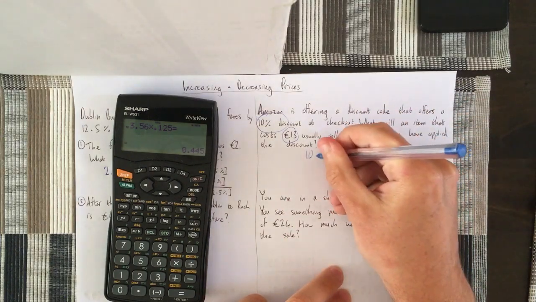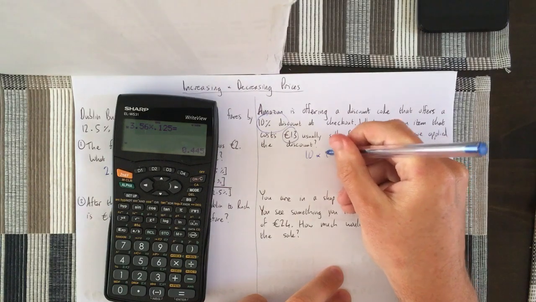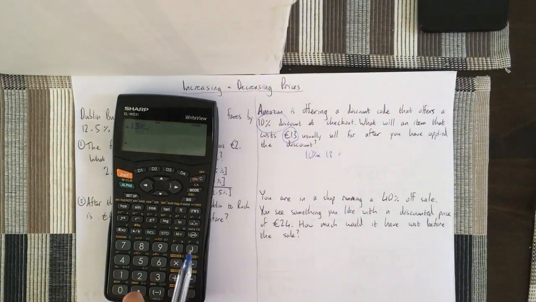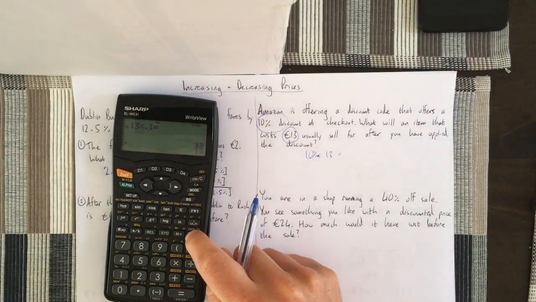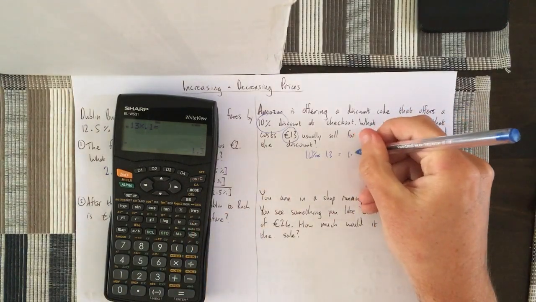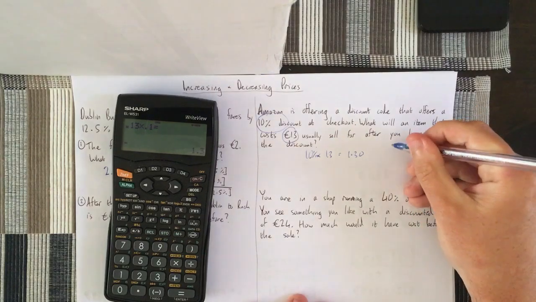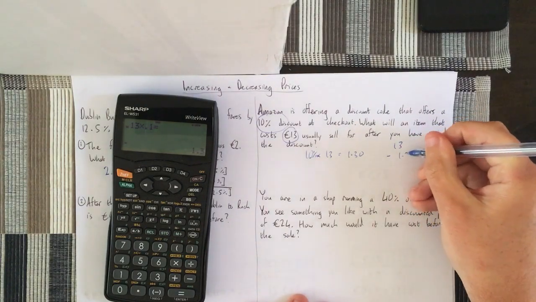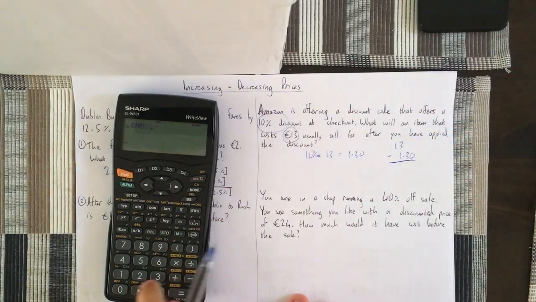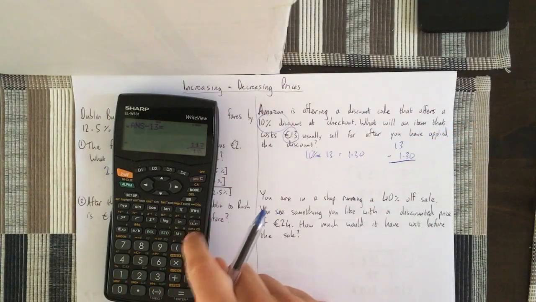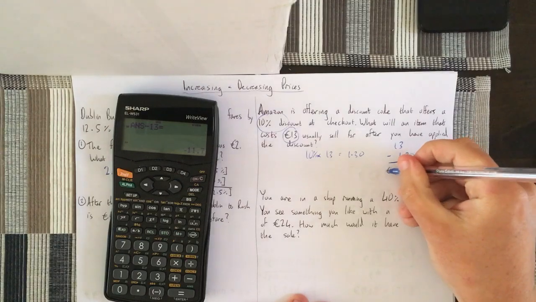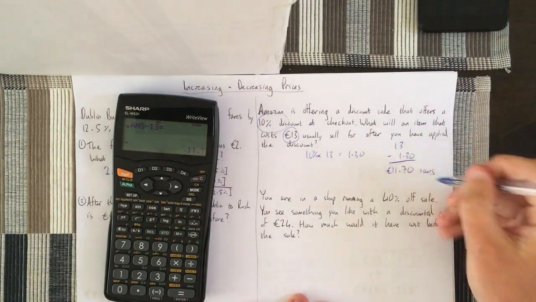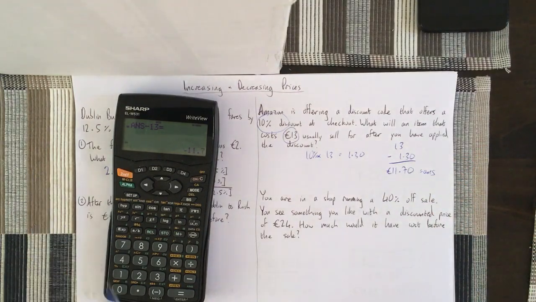So 10% multiplied by €13 is 1.30. So €13 take away 1.30 is 11.70. So that's your answer.